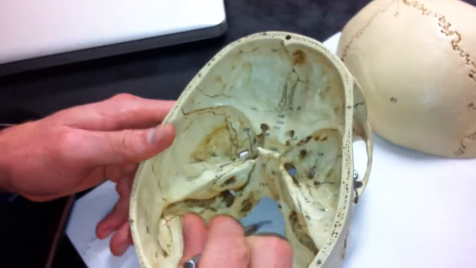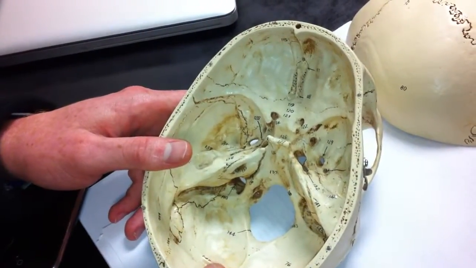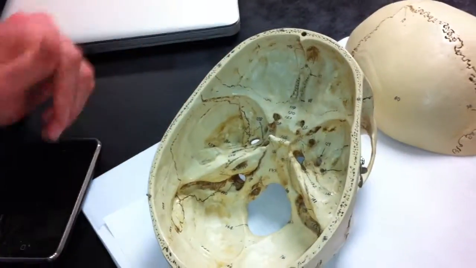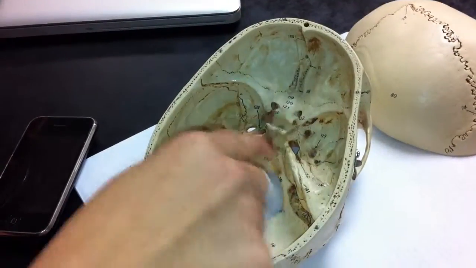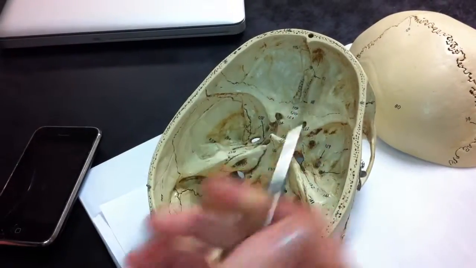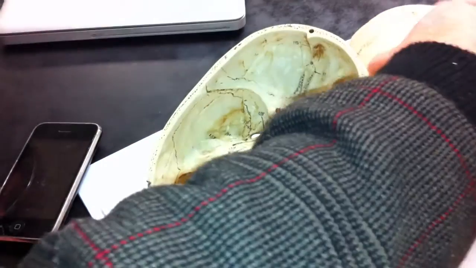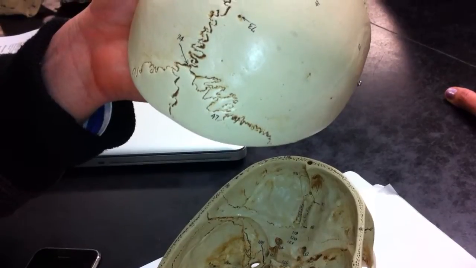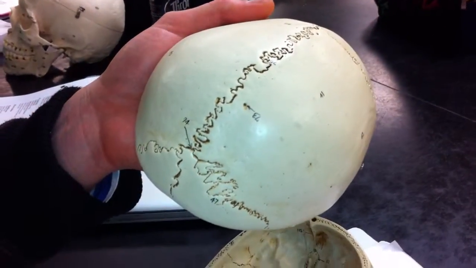Miscellaneous. Jugular foramen. Anterior, middle, posterior fossa. Vague. Yeah, that's what I was thinking. Anterior, middle, and posterior, like just the whole bowl. Yeah. You guys can do those. Yeah, it's not bad.